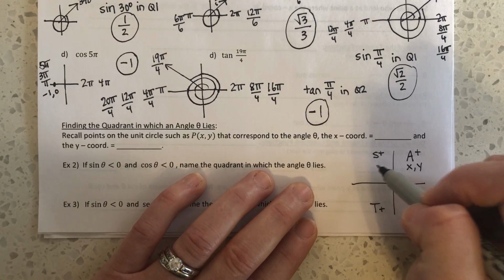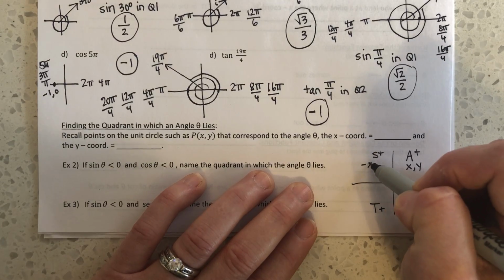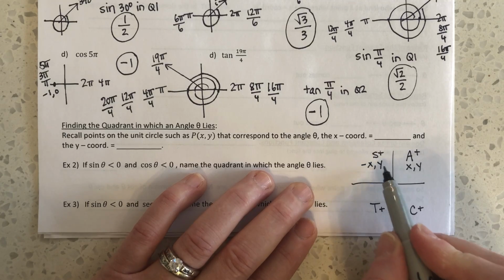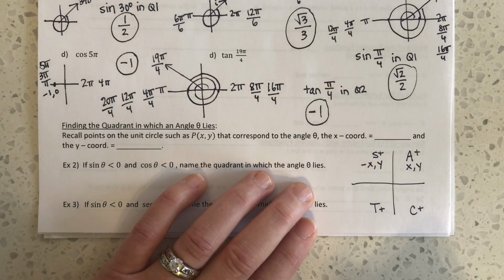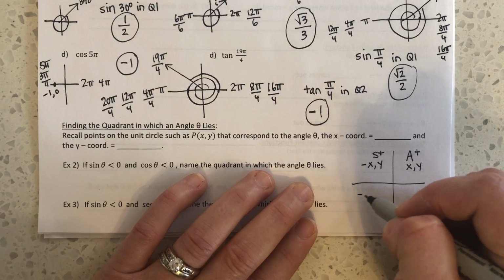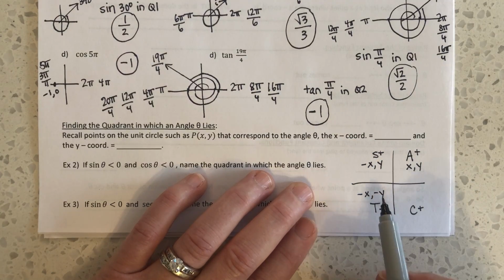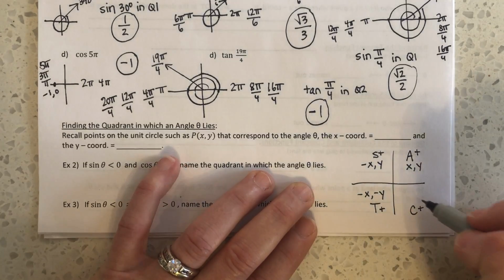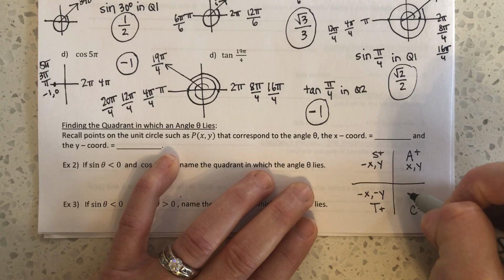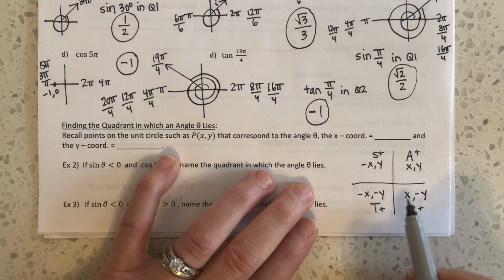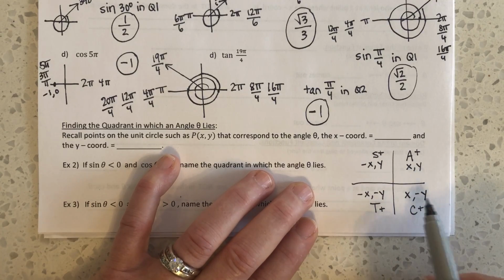All right, if I'm a point in quadrant 2, I'm a negative x, I'm a positive y. That means my cosine ratio is negative and my sine ratio is positive for angles in quadrant 2. All right, if I'm in quadrant 3, I'm a negative x coordinate and a negative y. So that means my cosine ratio is negative and my sine ratio is negative for angles that land in quadrant 3. If I'm in quadrant 4, then I have a positive x and a negative y. So my cosine ratio is positive, my sine ratio is negative for angles that land in quadrant 4.